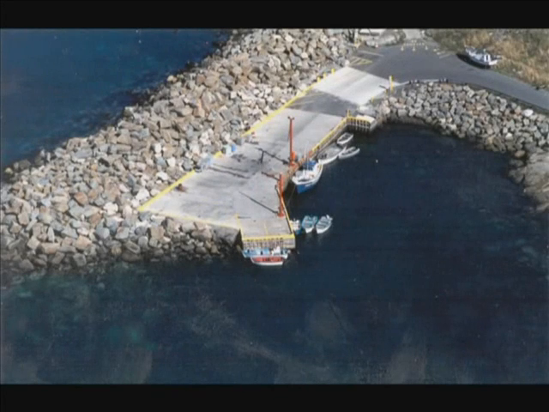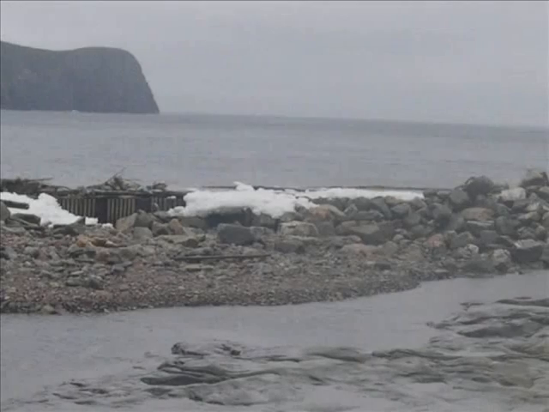Typically, damage occurs to breakwaters from wave impacts. Waves can displace armor rocks, so it is important to inspect the breakwaters regularly. This is a photo of a breakwater in Flat Rock, Newfoundland before this storm hit. This photo was taken of the same breakwater after the storm.